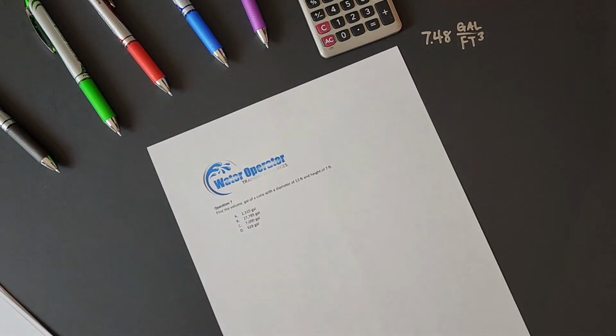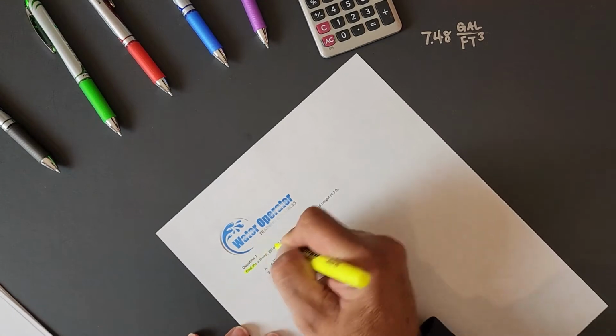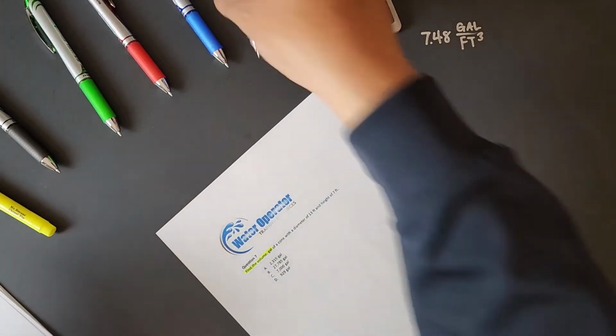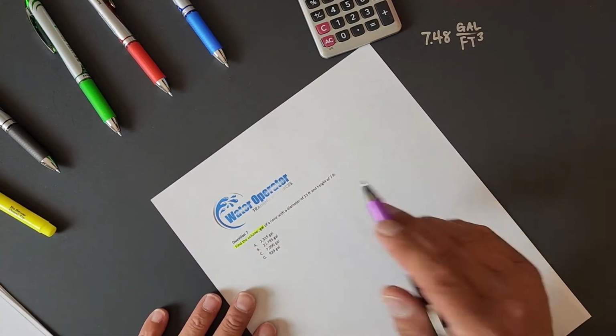Now we're on question number 7. Find the volume in gallons. Find the volume in gallons of a cone with a diameter of 13 feet and a height of 7 feet.